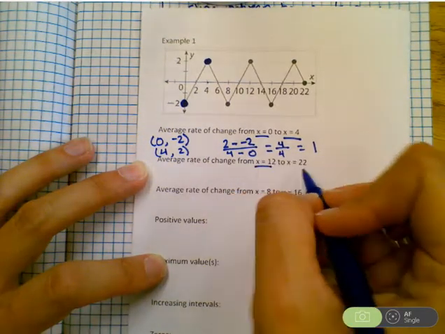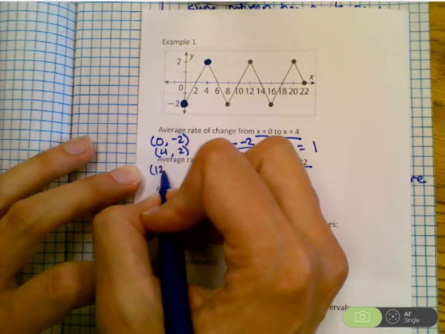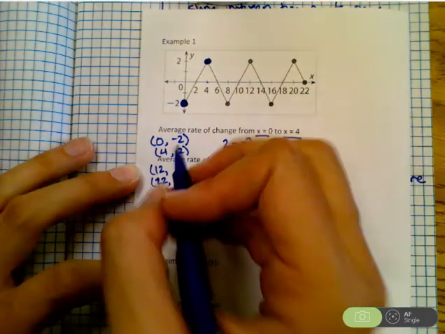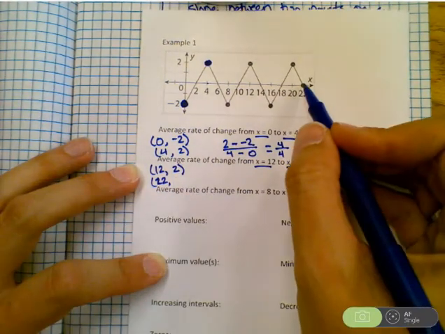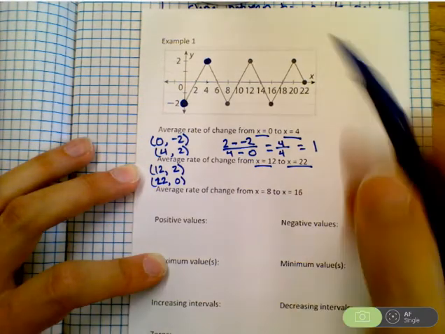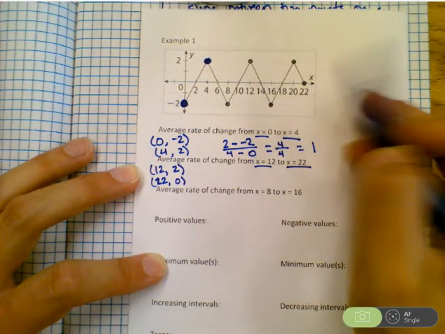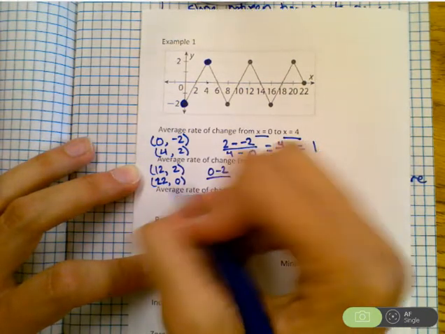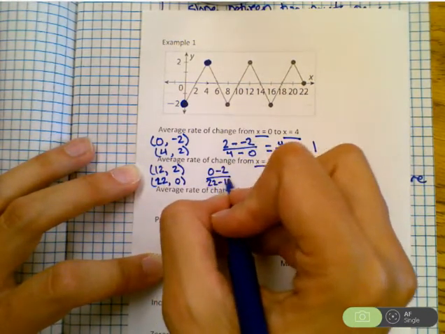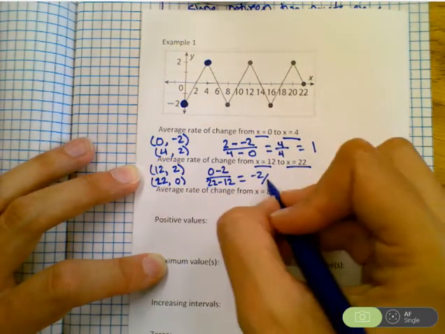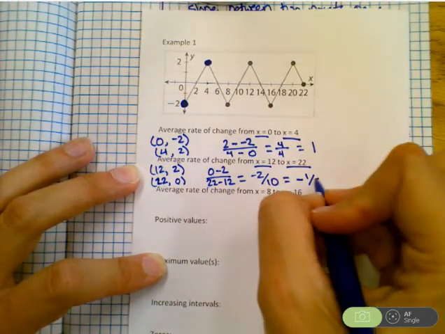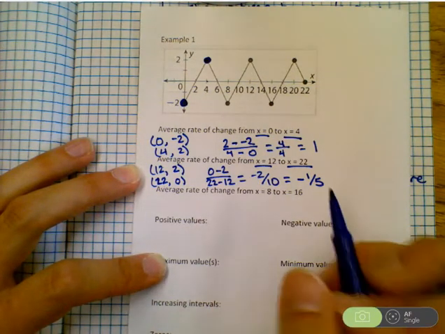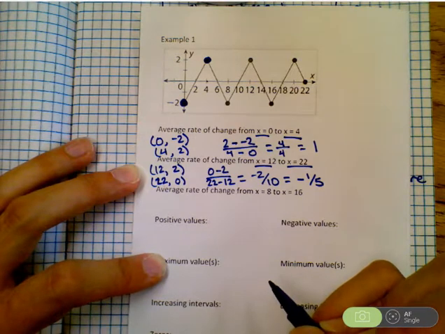Same thing for 12 to 22. So at 12 and at 22, I want to find my y values. At 12, my y value is 2. At 22, my y value is 0. I'm just getting those from looking at the graph again. So my slope formula, y2 minus y1 over x2 minus x1. So I get negative 2 over 10, which reduces down to negative 1/5. So that's the average rate of change between x equals 12 and x equals 22.